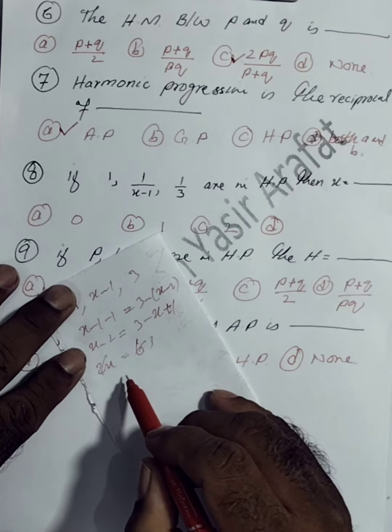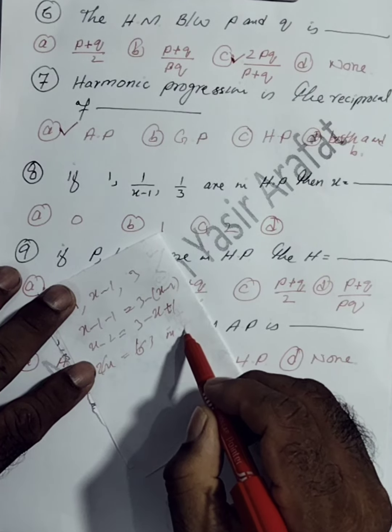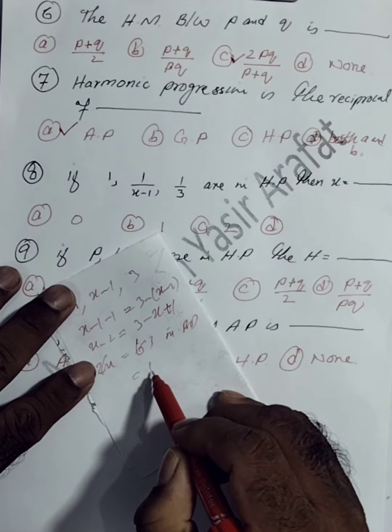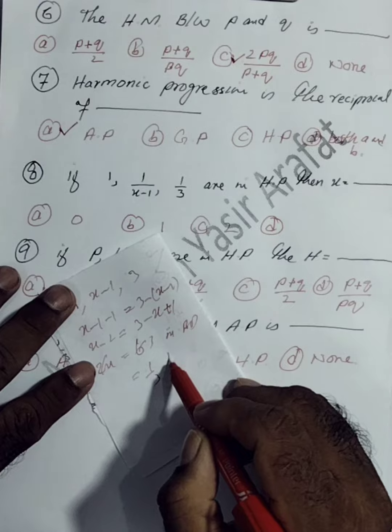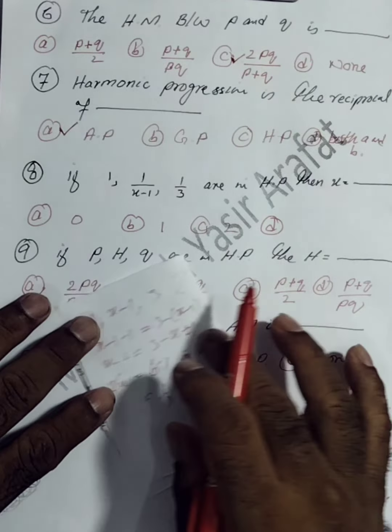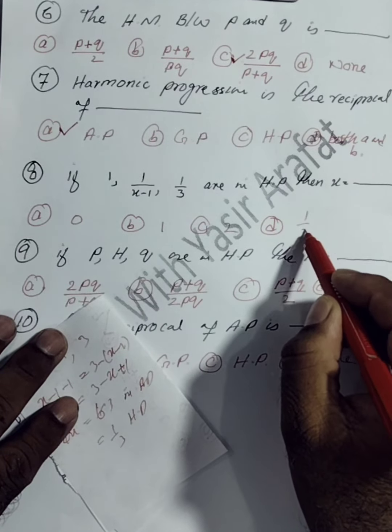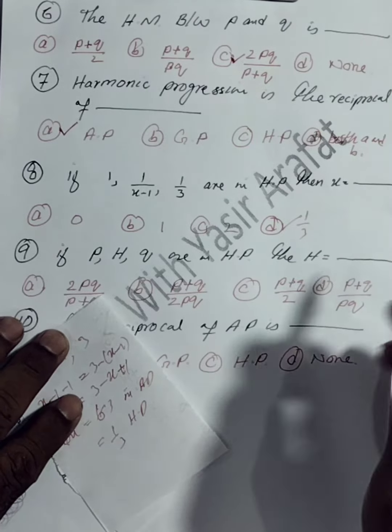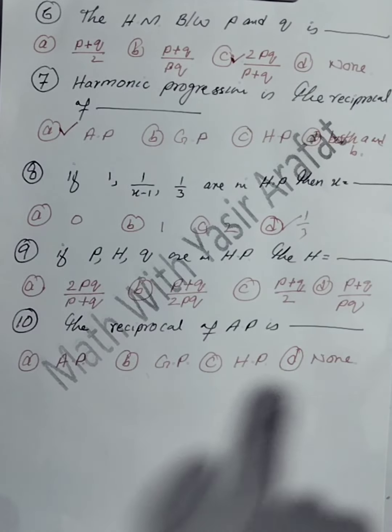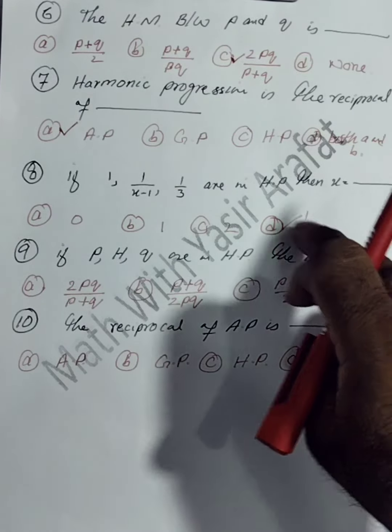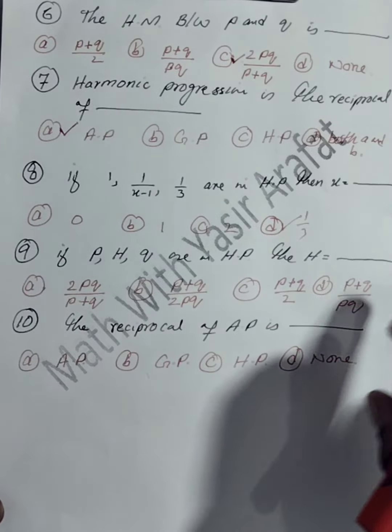So 1 upon 3 is the value of x, and the correct option is D. D option is correct for the 8th MCQ.